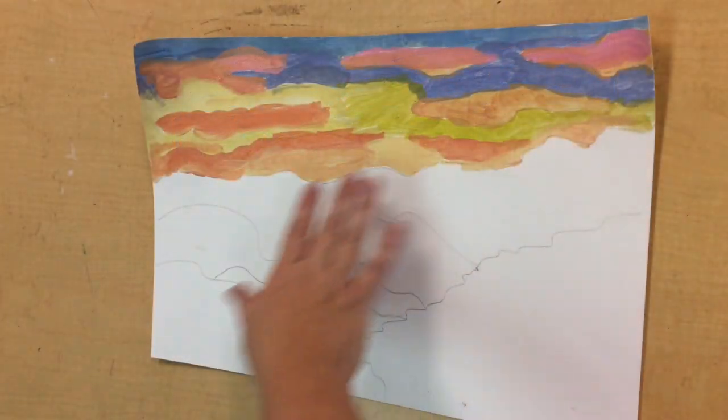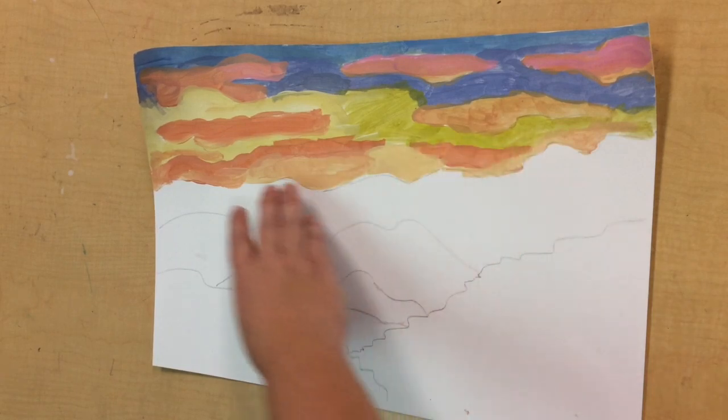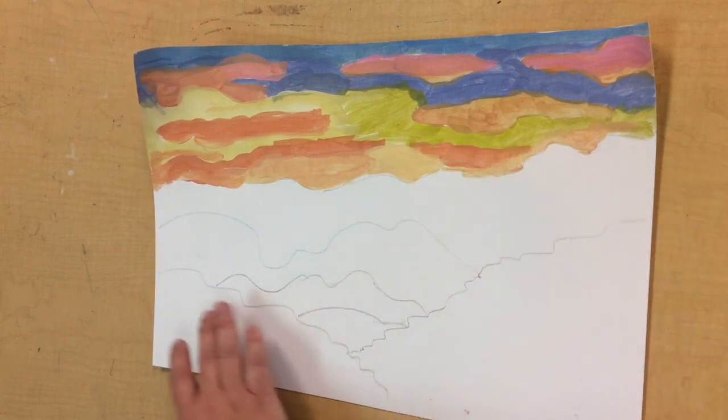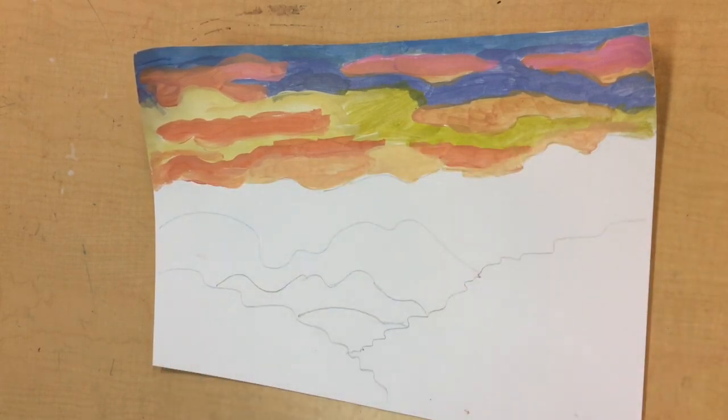All right, friends, now that I've finished my background, I'm going to move into the middle ground and finish up with the foreground. Here we go.